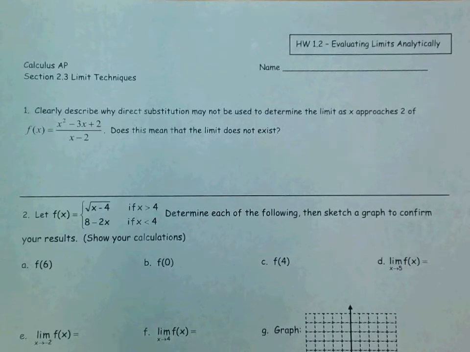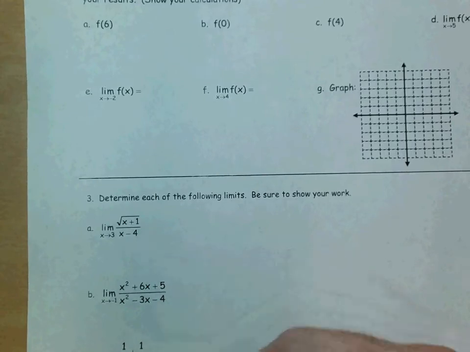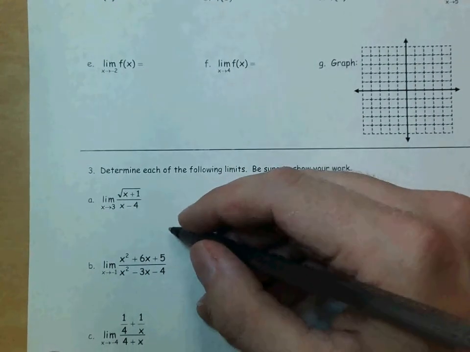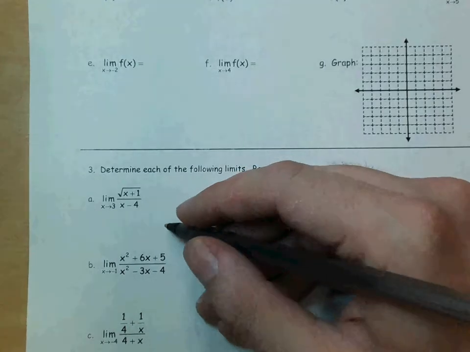This is homework 1.2, evaluating limits analytically. I'm going to help you guys out with number 3. I'm going to skip the first 2 because I feel like you should be able to do them, and if not, you should come talk about things because you have some conceptual issues that shouldn't be cleared up by a video.